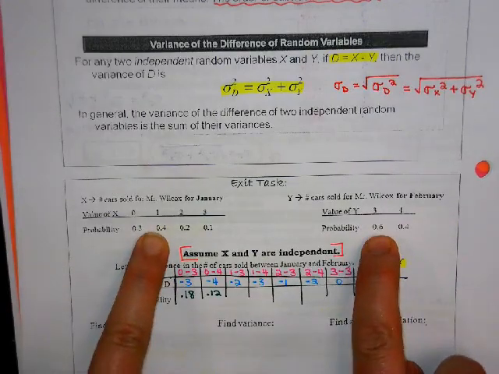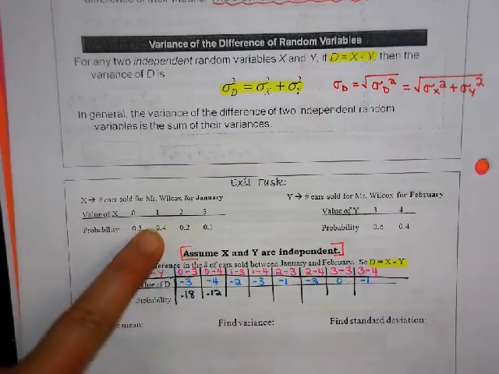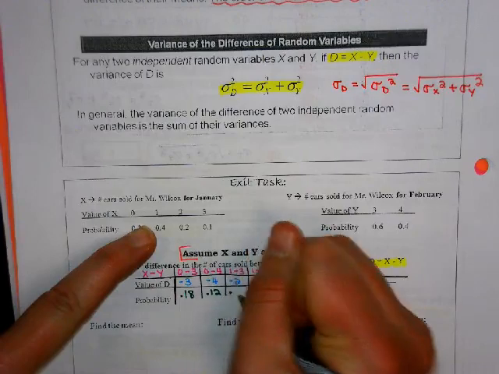You guys got the hold of how to find the probabilities now? Okay, so I want you to fill in the last 5 for me, please.